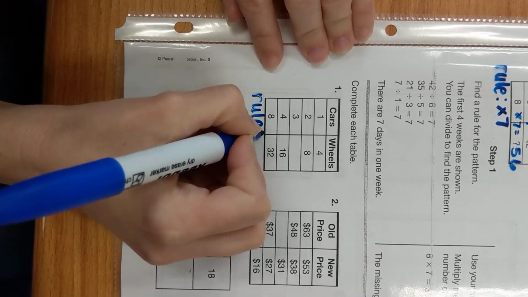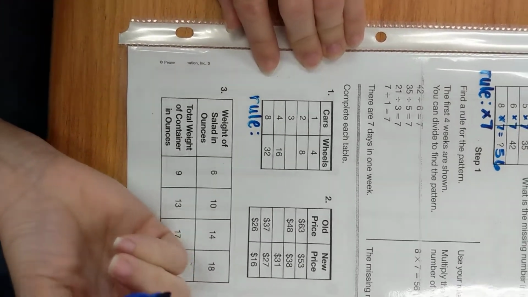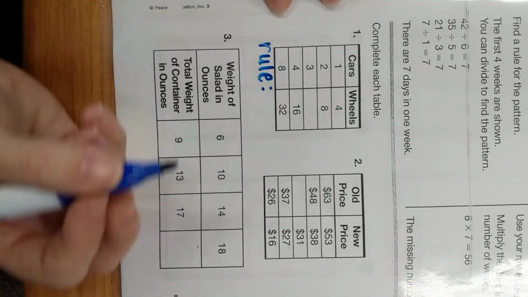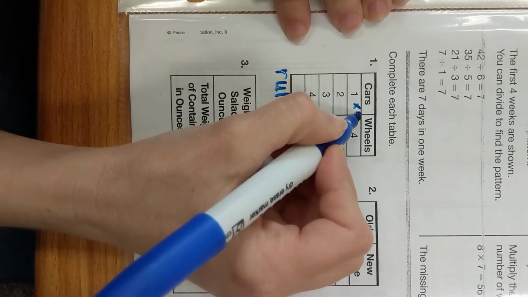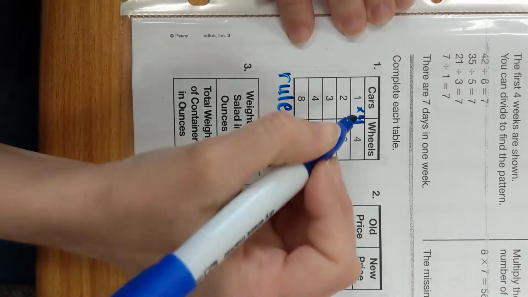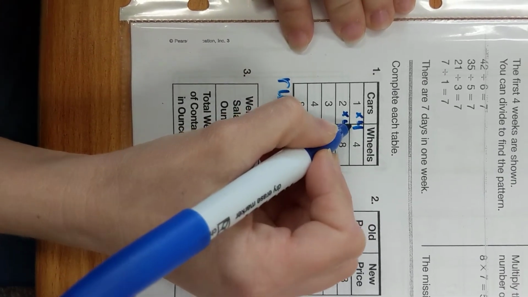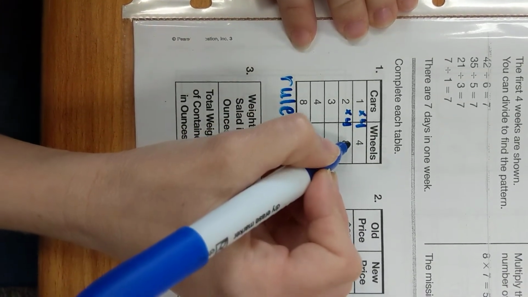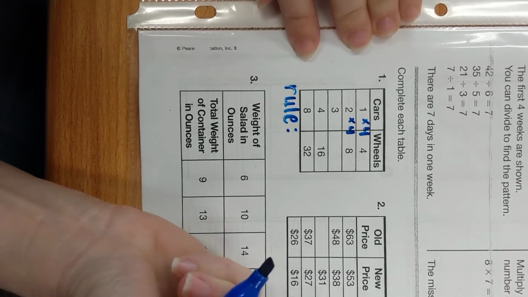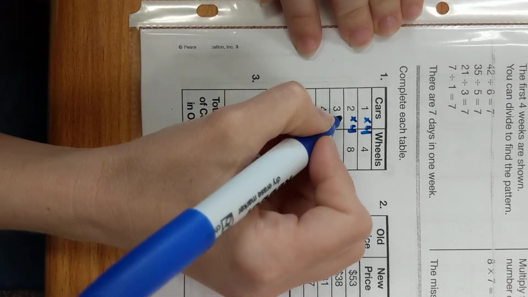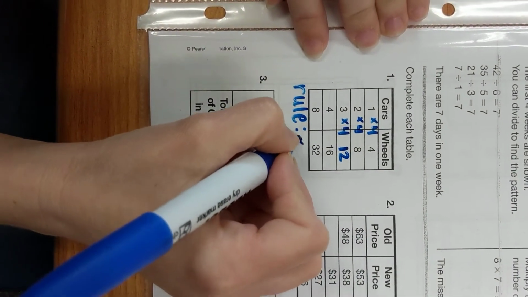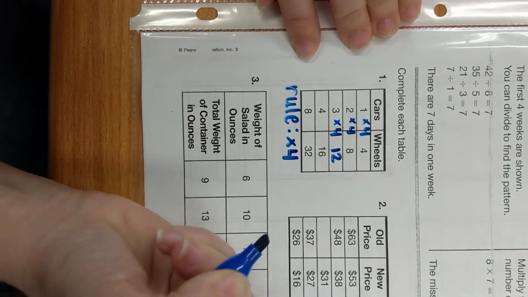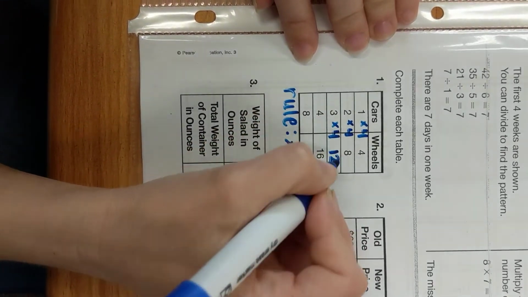It doesn't tell us that we have to, but this is a great way to show your work, so that we know you understand what you're doing. So one car times 4 is 4 wheels. 2 cars times 4 wheels is 8 wheels. 3 cars times 4 on each one is 12 wheels. So our rule is multiply by 4, and 3 times 4 is 12.